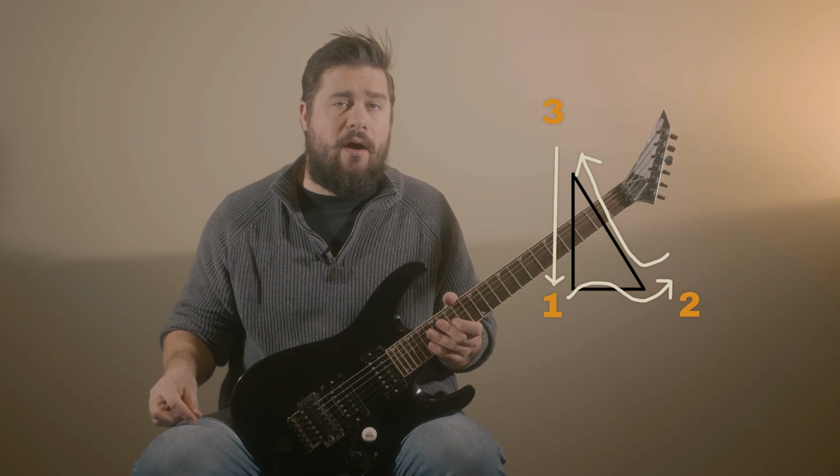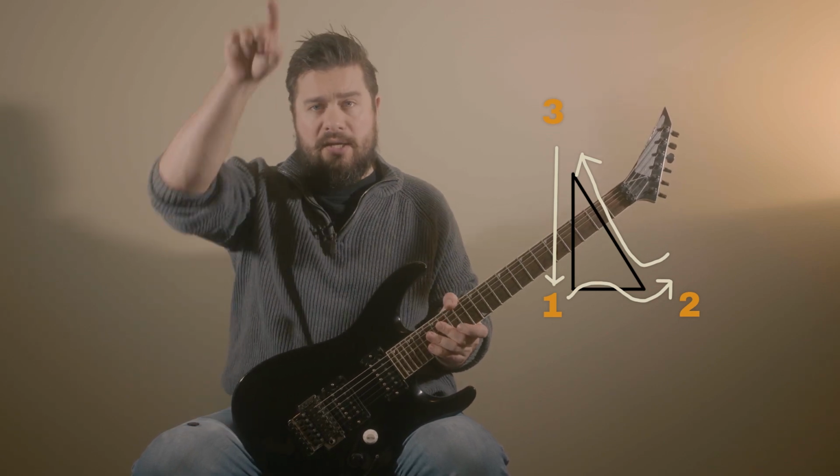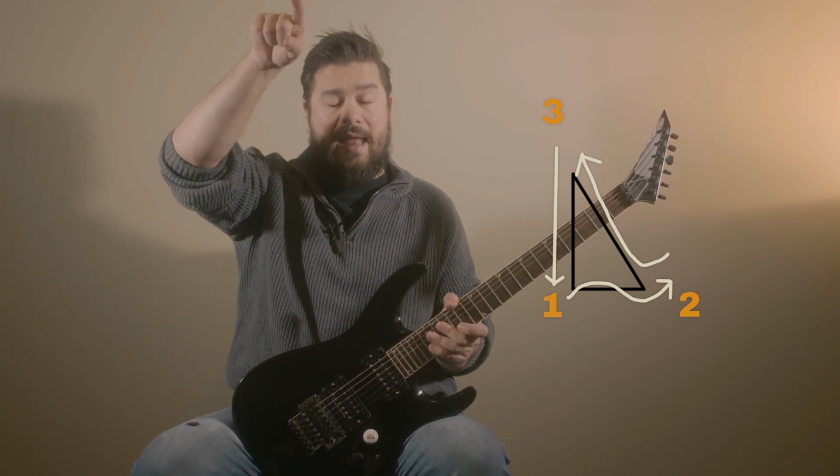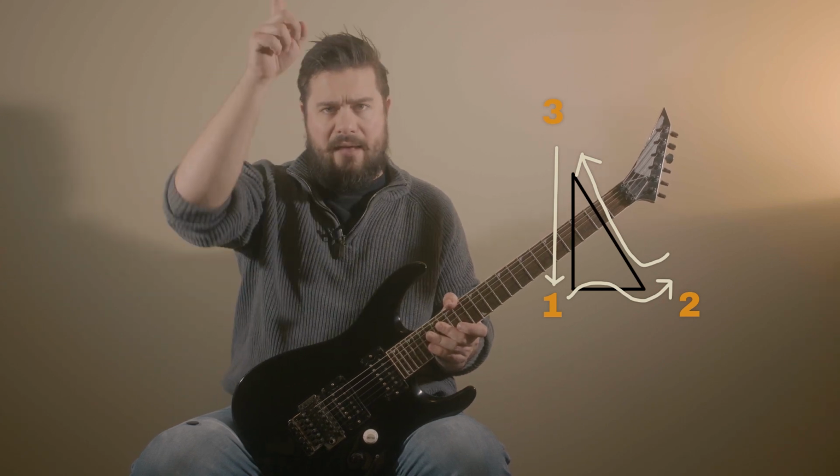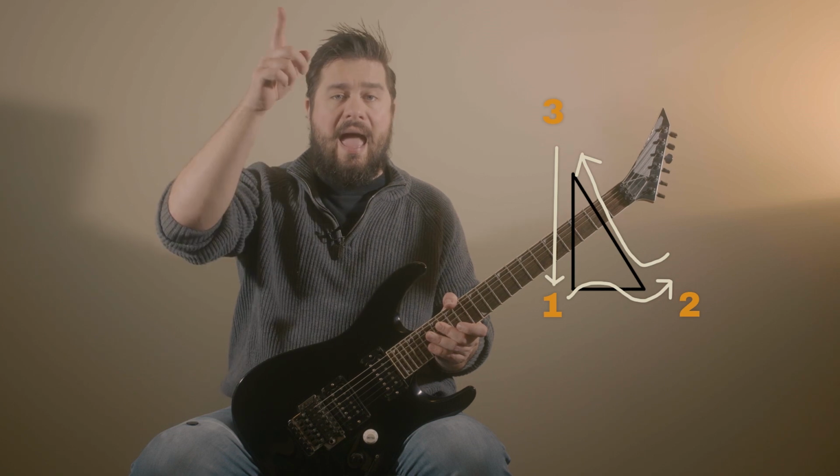Now for 3/4, a common pattern is a triangle. So that's 1, 2, 3, and it repeats 1, 2, 3. So 1 and 2 and 3 and 1 and 2 and 3 and. Again, as we switch from our beat to our next beat, the "and" is the count in between.